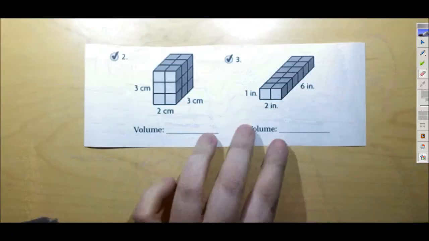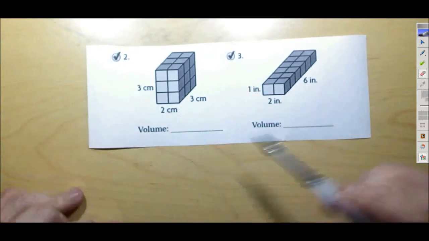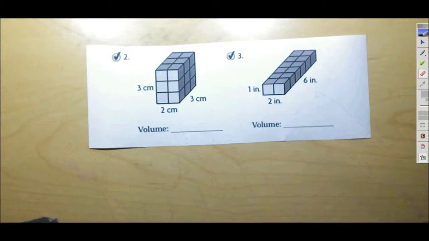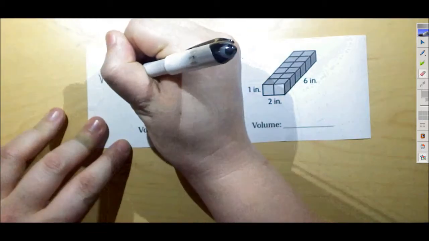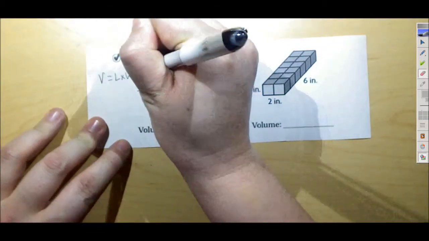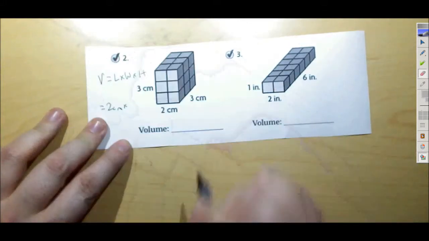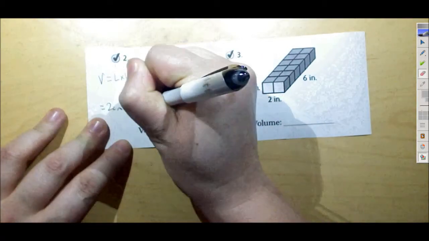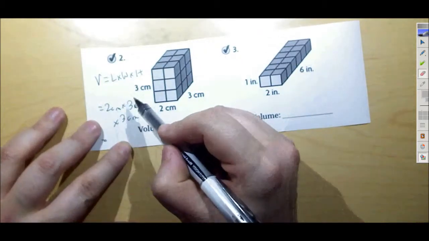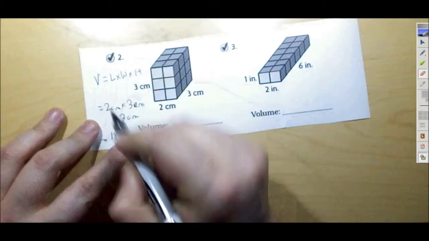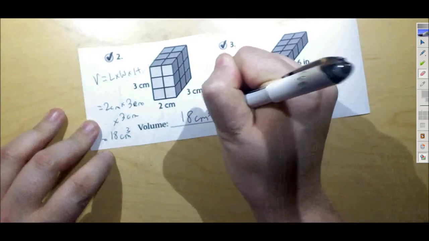Here's a couple more problems. These, we have a 2 by 3 by 3 centimeter rectangular prism here. Now the volume can be the base area times the height, or you can just say length times width times height. So the length is 2 centimeters. Width is 3 centimeters. And the height is 3 centimeters. If I multiply all the numbers together, 2 times 3 times 3, I'm going to get 18. And centimeters times centimeters times centimeters is centimeters cubed. So this is 18 centimeters cubed.